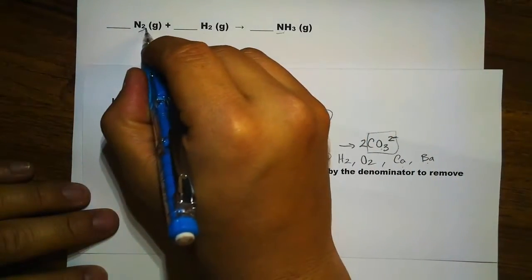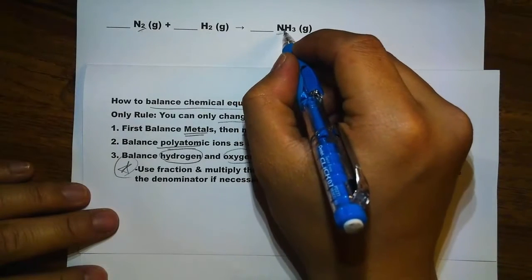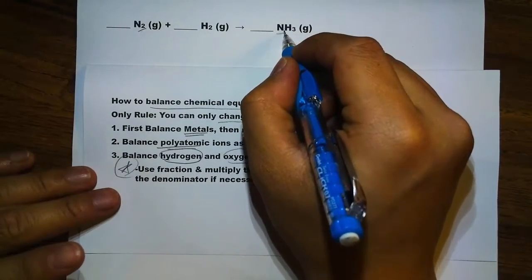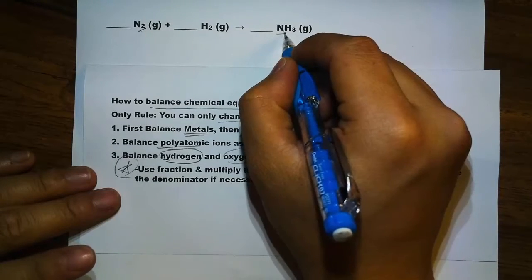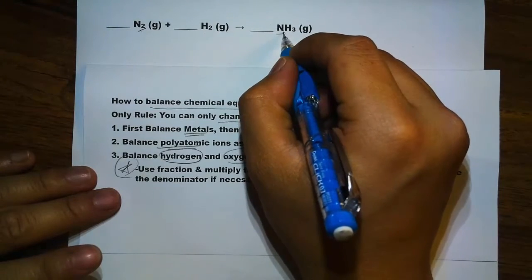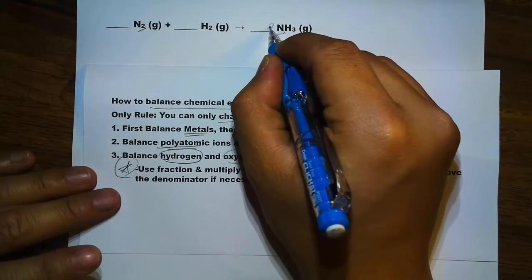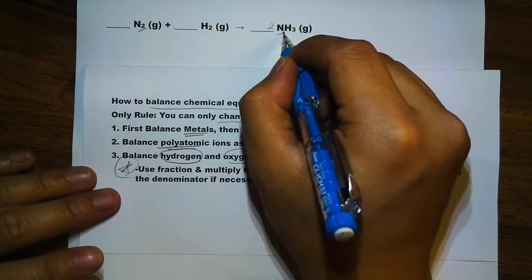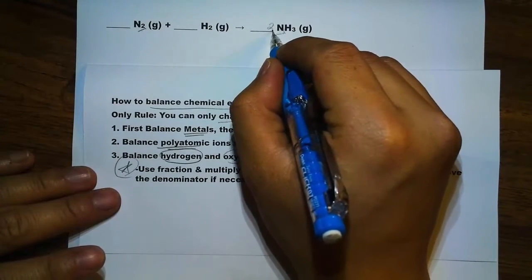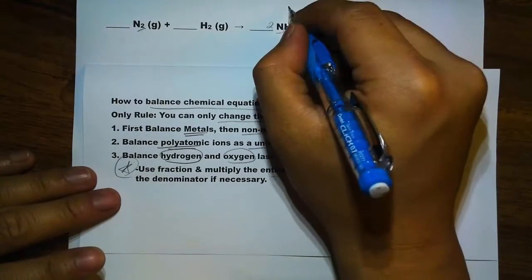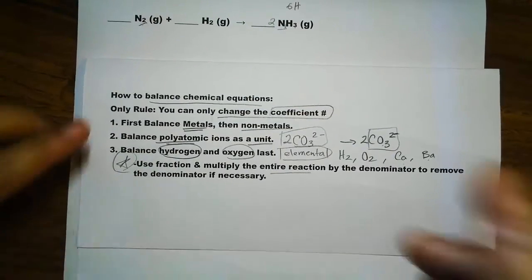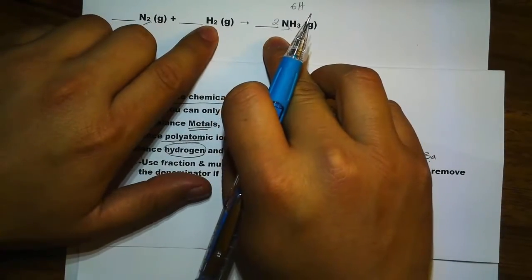So here we have 2 nitrogen, and here I have 1 nitrogen. The important thing is that this is 1 right there, that's the subscript right there. So what does that tell you that we need to put here? In order to get 2 nitrogen, we need to put the coefficient of 2. Now we have 2 nitrogen, isn't that great? But that also changed the number of hydrogen, because 2 times 3 hydrogen gives us a total of 6 hydrogen. Okay? Now, the nitrogen is balanced, but the hydrogen is not.